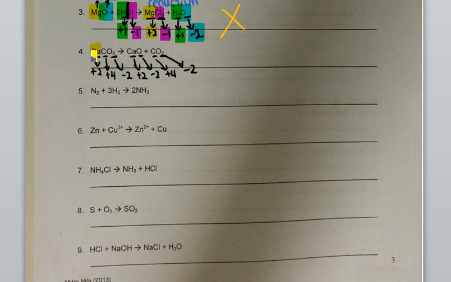For calcium, its original oxidation state is a +2. After the reaction, oxidation state is still a +2. So is there a change? No change for calcium. Let's look at carbon. Before reaction is a +4. After reaction, it is still a +4. Change in oxidation state? Nope, no change at all.